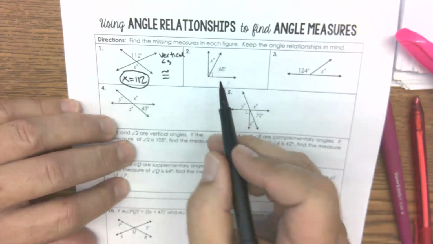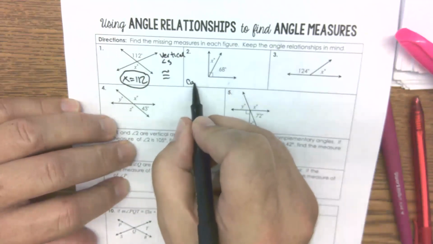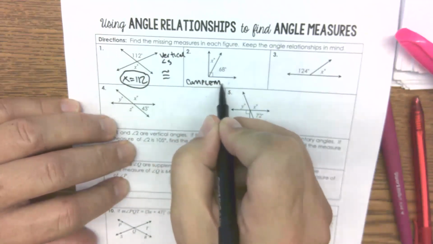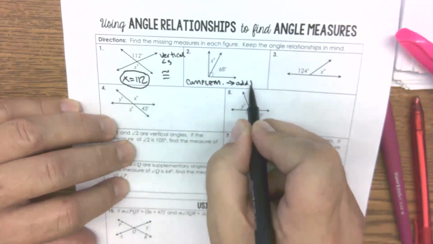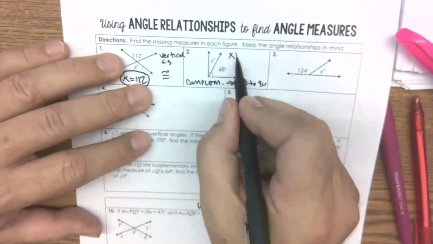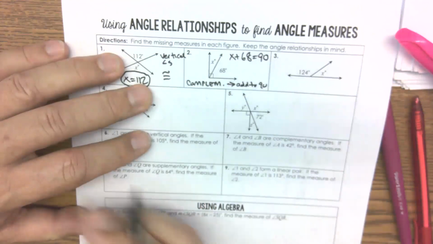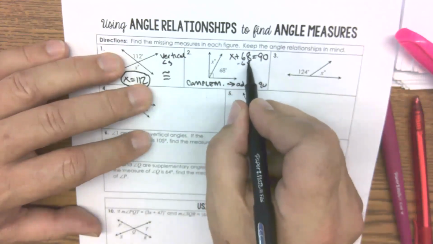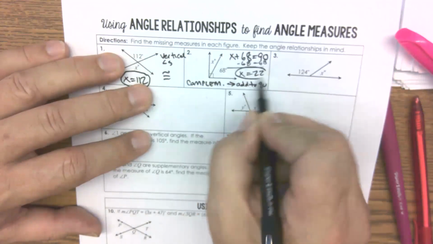What about number 2? Complementary. Good. These are complementary. Which means they add to what? So then I'm going to write that they add to 90. I'm going to say x plus 68 equals 90. Subtract 68. X is 22.